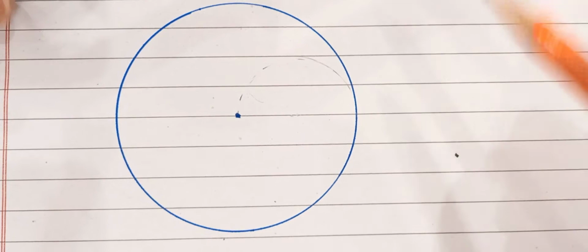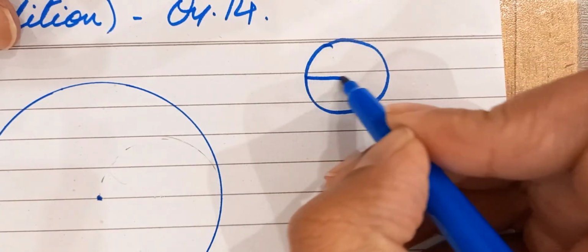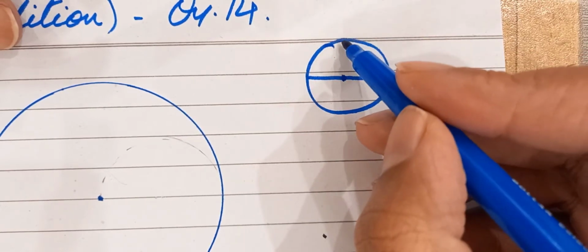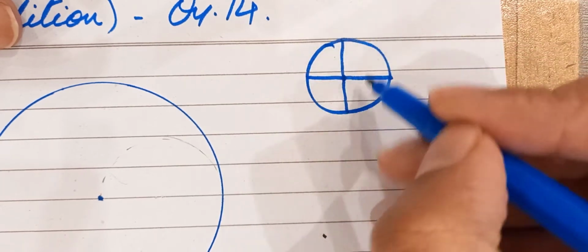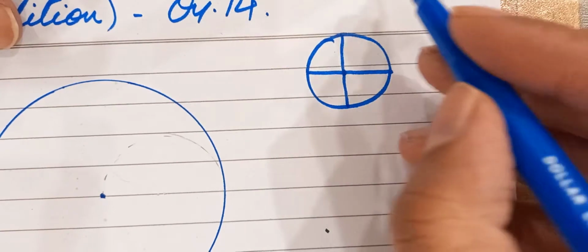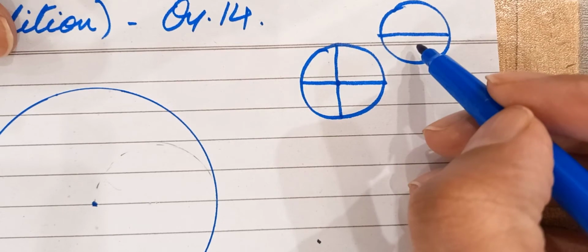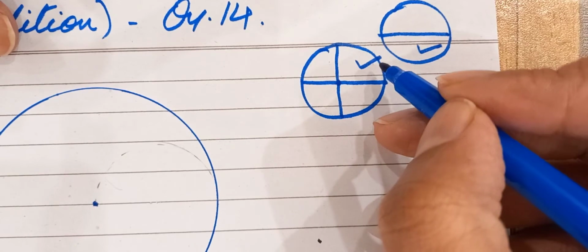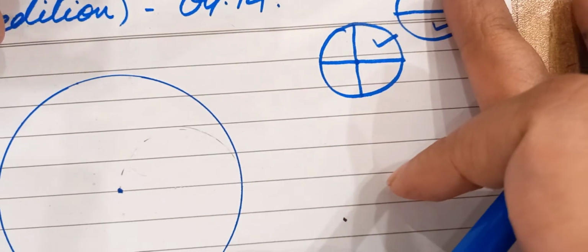One thing you must keep in mind is that a circle can be divided into two parts, and each part is called a semicircle, or the circle can be easily divided into four parts, and each part is then called a quadrant. We shall deal with semicircles and quadrants in this question. There are different formulas for semicircles and quadrants, and we shall deal with them.